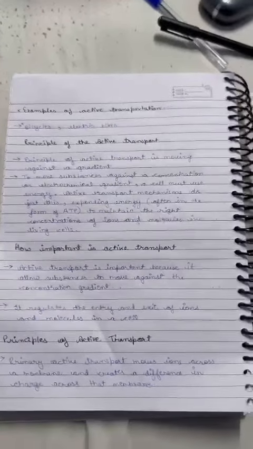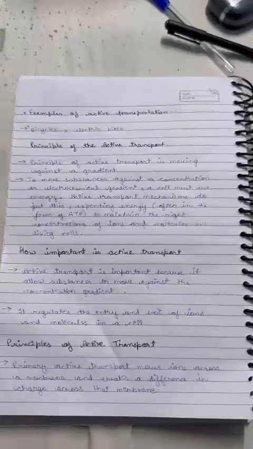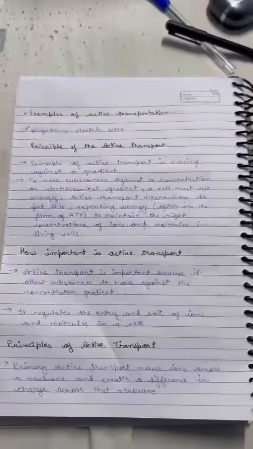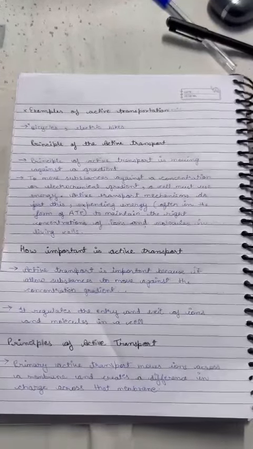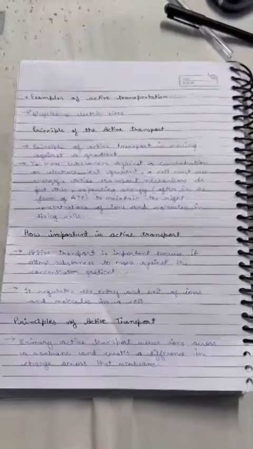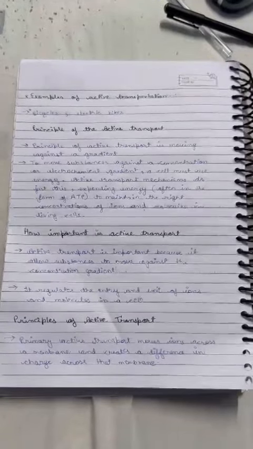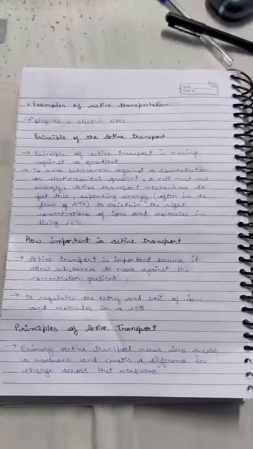How important is active transport? Active transport is important because it allows substances to move against the concentration gradient. It regulates the entry and exit of ions and molecules in a cell. Primary active transport moves ions across a membrane and creates a difference in charge across the membrane.